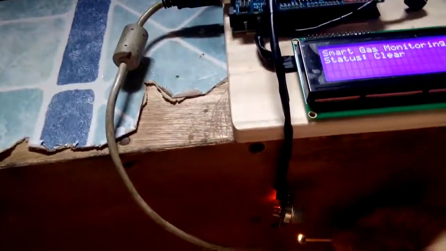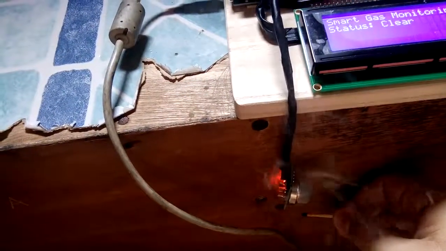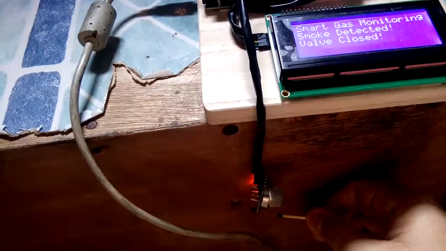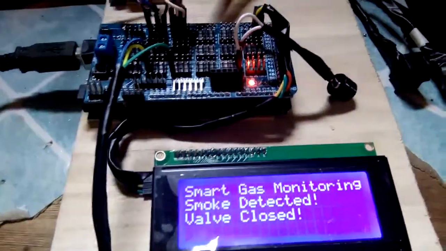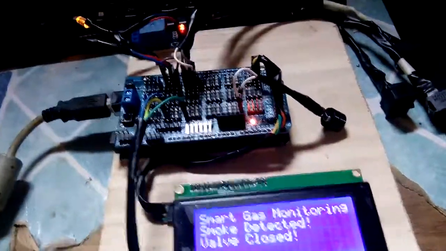So, just light up ko lang itong match. Kumbaga. Okay. After detecting smoke, you can see it says smoke detected, valve closed. Iilaw yung signal LED. Magbabuzzer. Tapos, matrigger yung relay.